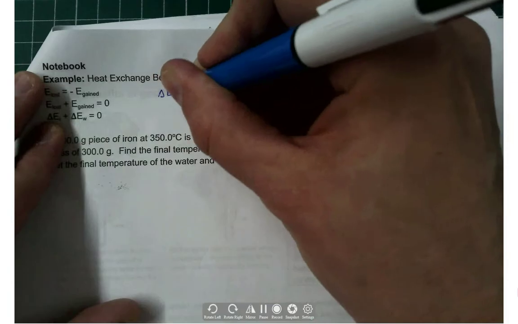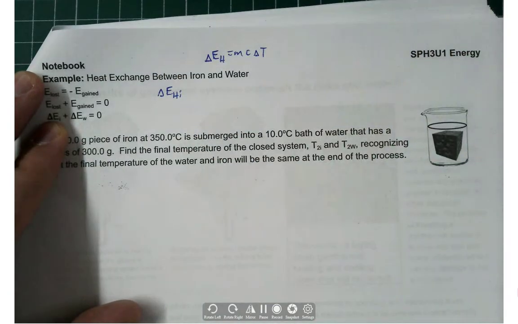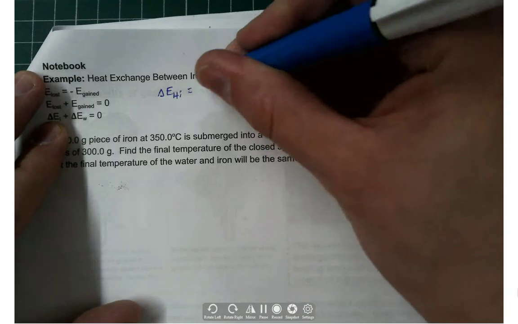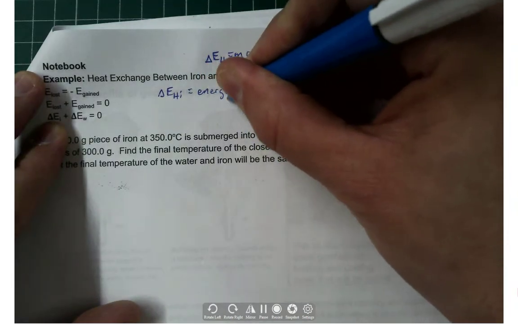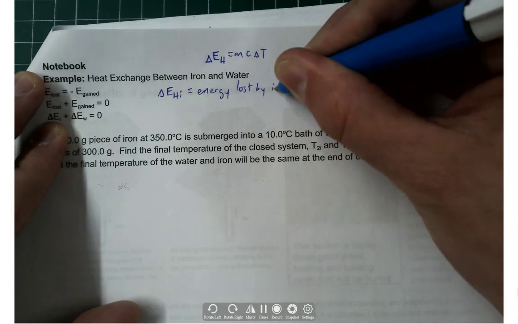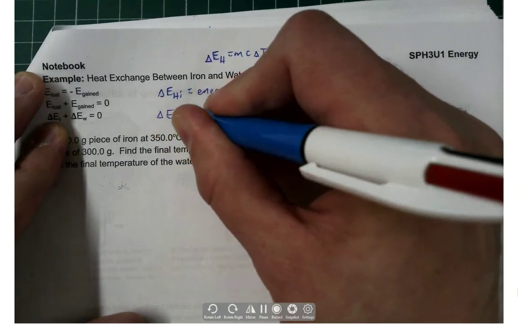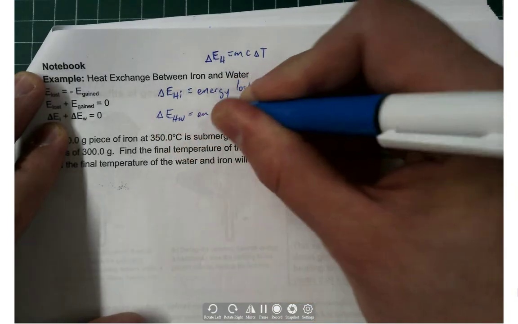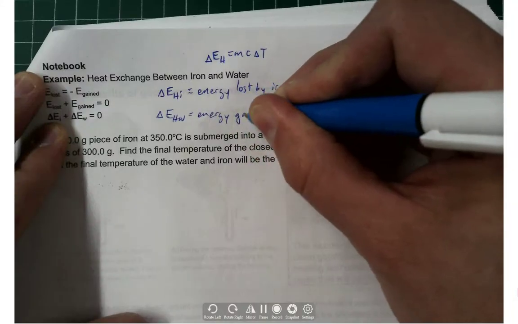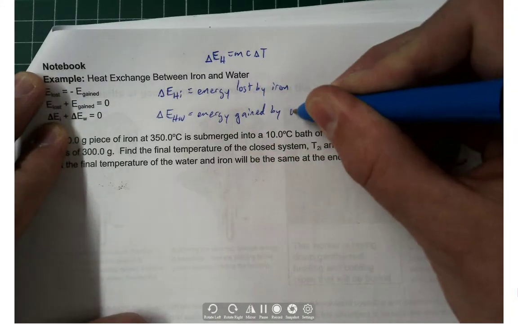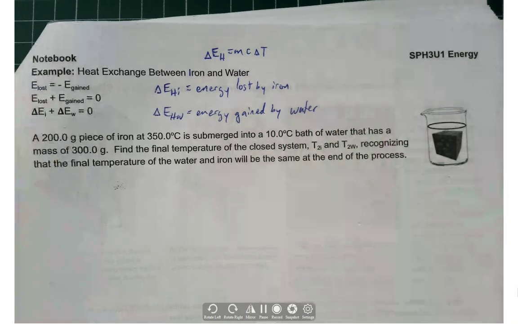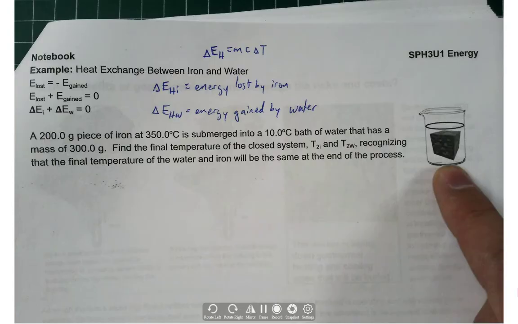I'm just going to make sure we get that again. The idea: delta E for iron is the change in energy for iron, which is equal to the energy lost by iron. And for the water, I would say delta E for water, W, is equal to the energy gained by water. The context of this was that we would take a hot piece of iron, put it into water, the iron would cool down, losing energy, and the water would warm up slightly and gain energy, right? That's it.